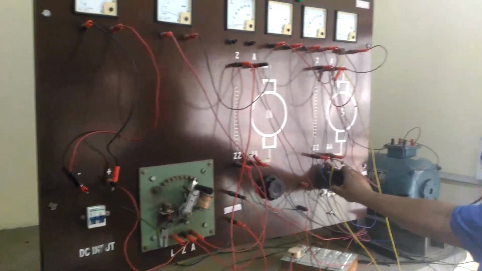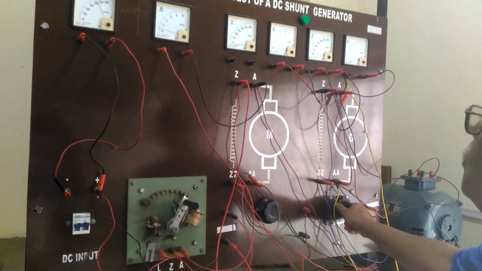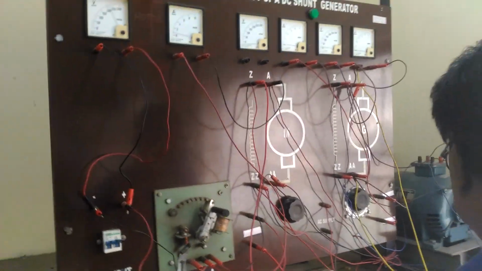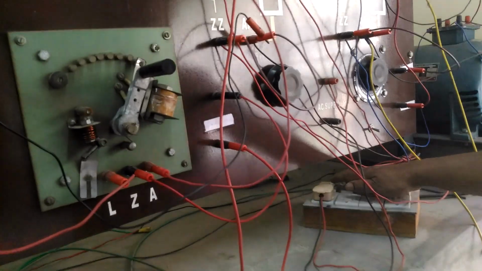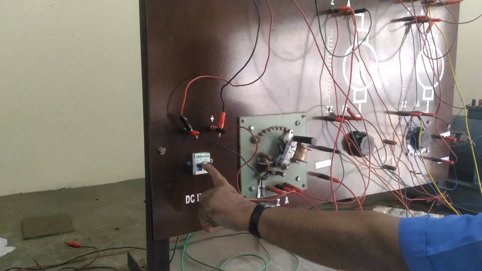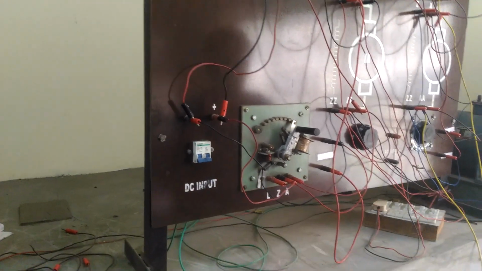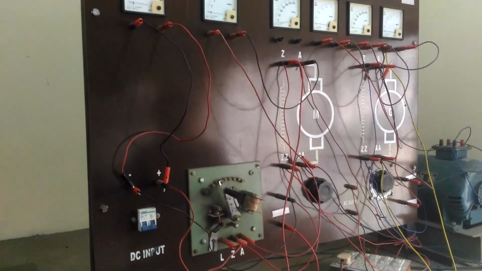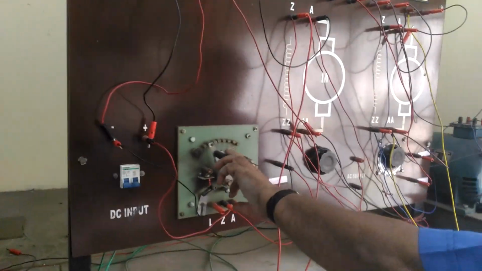So after the completion, we have to reduce both the fields, and you have to switch off all the loads. Please switch off this one, that one also. In the panel, that switch. Then yes, switch off the motor. Okay, with this the experiment is ended. Thank you.